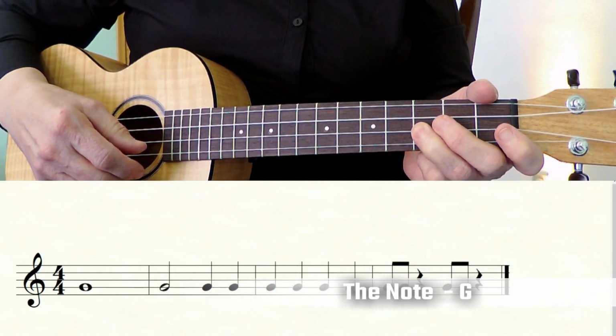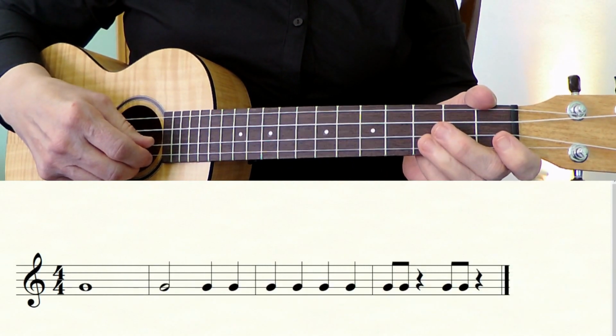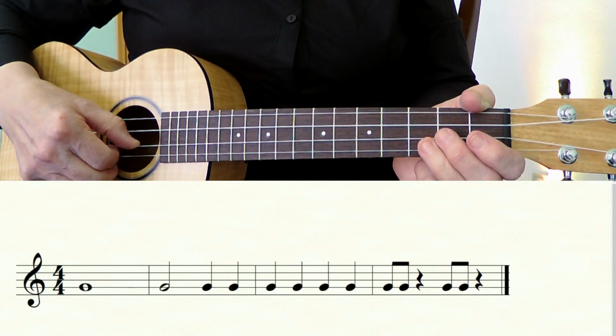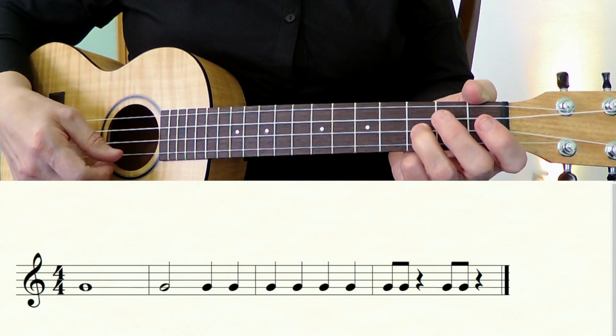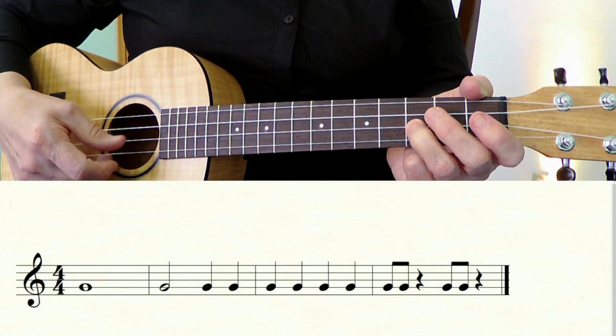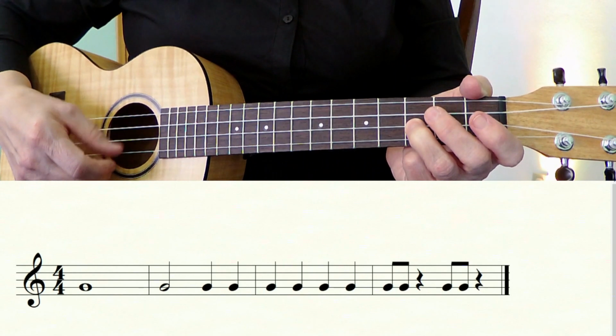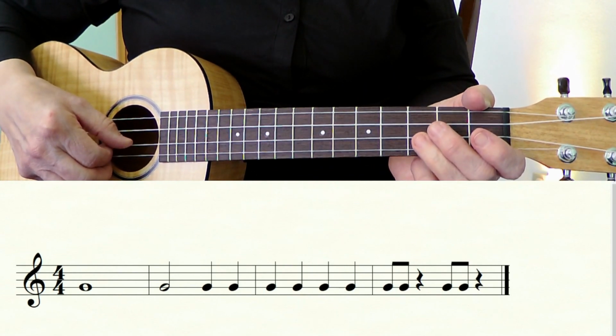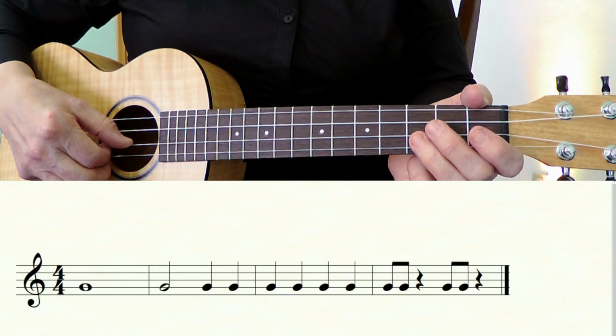Here's how you would play multiple rhythms on the G. The G is in the third fret, second string, right there like that. 1, 2, ready, and 1, 2, 3, 4. 1 and 2, 3 and 4. Let's try it without me counting out loud. Ready, go.